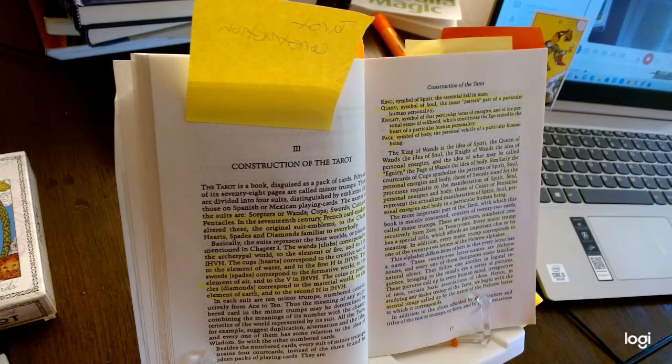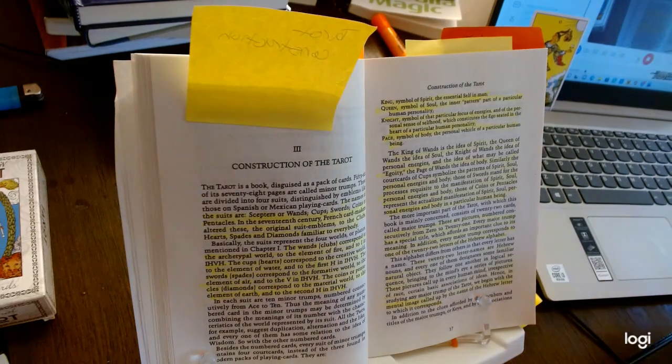Alright, let's get back to chapter 3, page 16. Construction of the Tarot. The Tarot is a book disguised as a pack of cards. 56 of the 78 pages are called minor trumps.